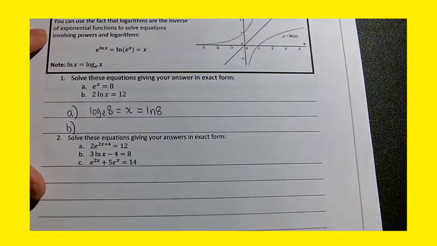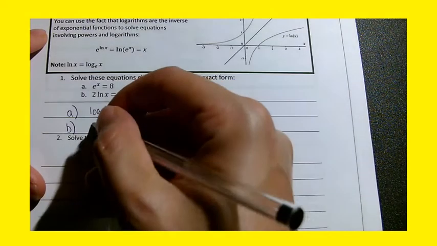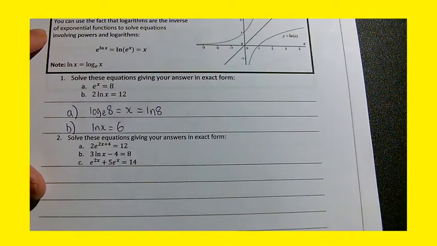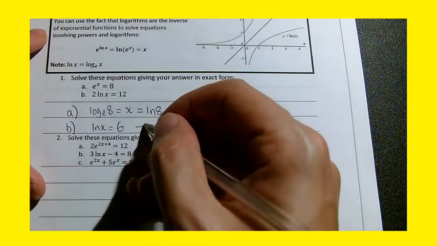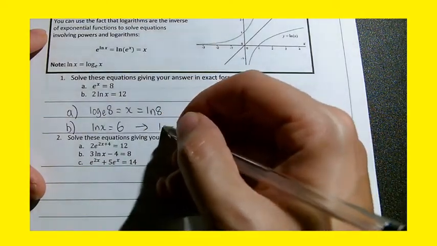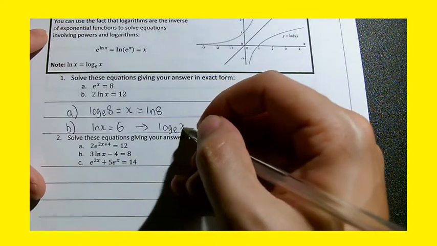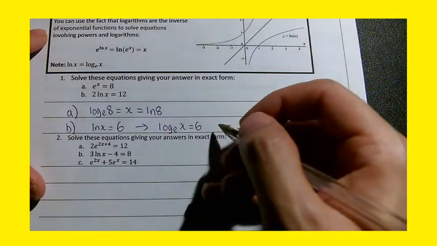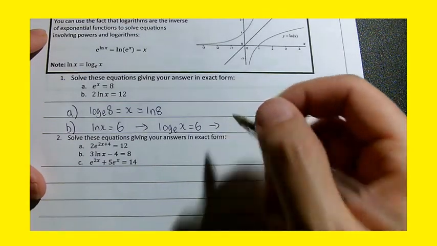Part B, 2 ln x equals 12. There's two ways of doing this. I'm just going to divide through both sides by 2. So I get ln x equals 6. Now, don't panic with this. Ln x is just log base e of x. Okay? And if that's the case, let's get into exponential form.